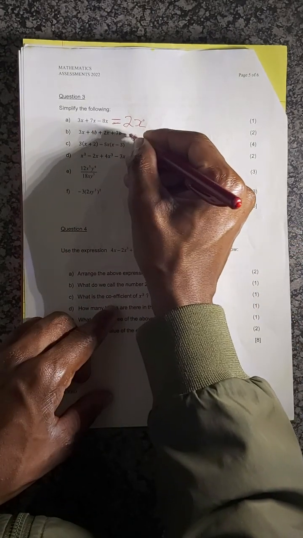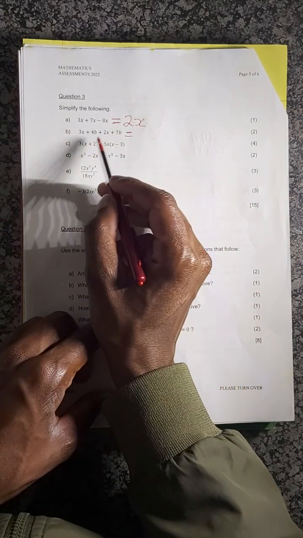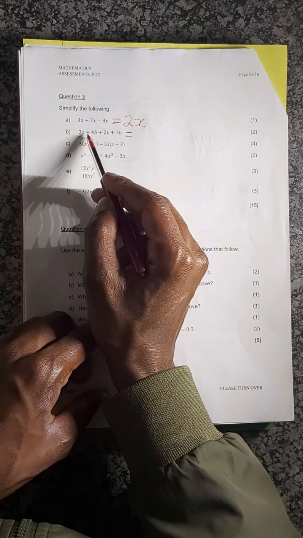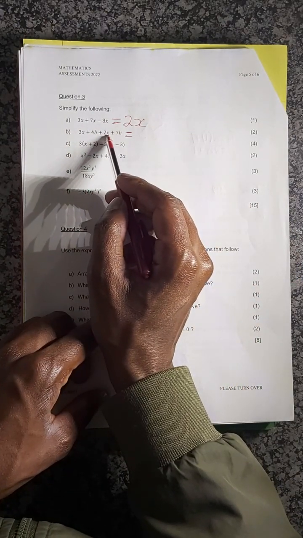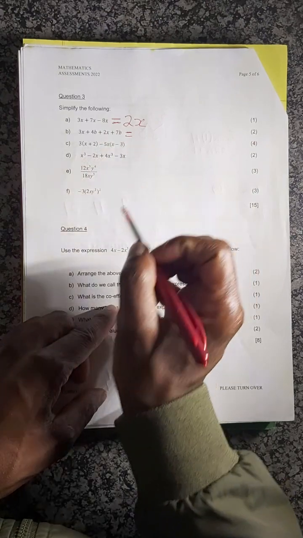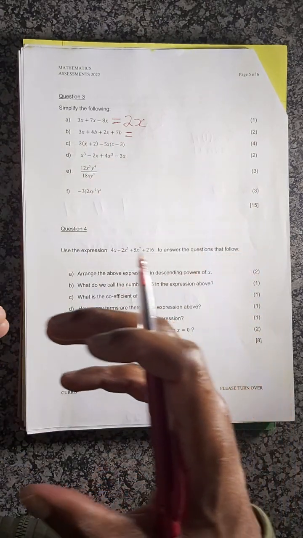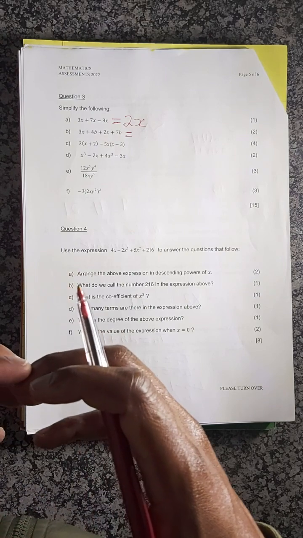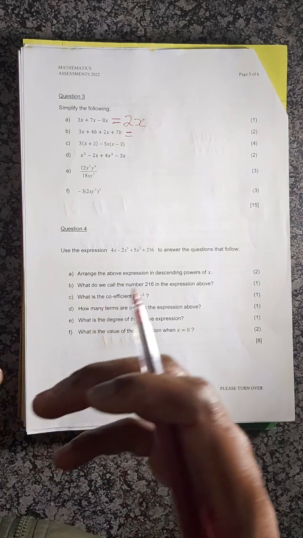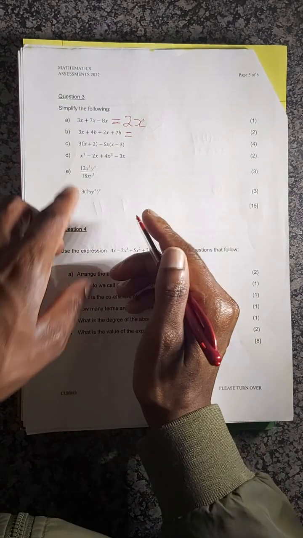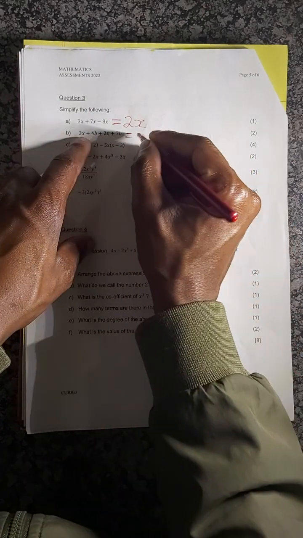Now let's go to B. For B, we have 3x plus 4b plus 2x plus 7b. So what we have to do here is firstly group like terms which happen to be similar. That makes our lives easier. So we can see that 3x is the first one.